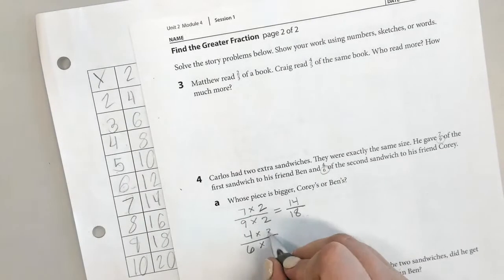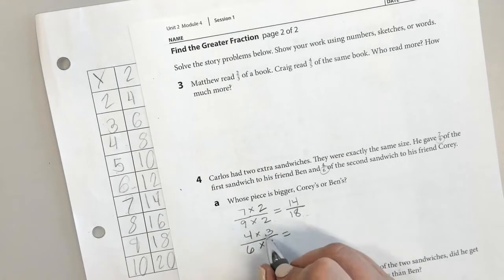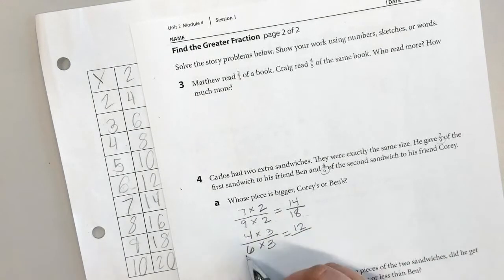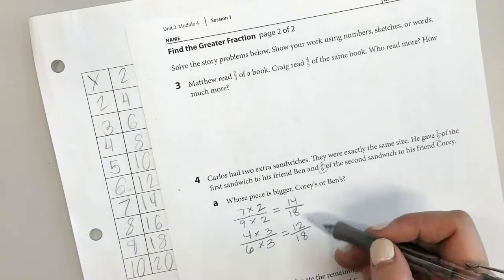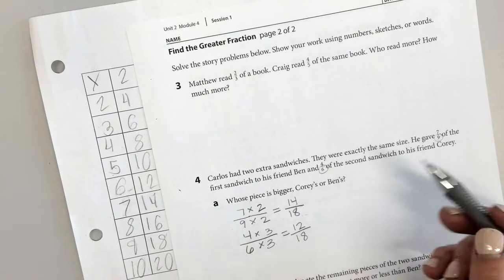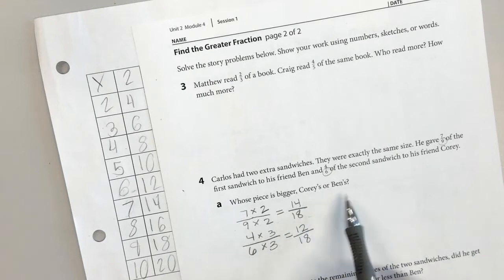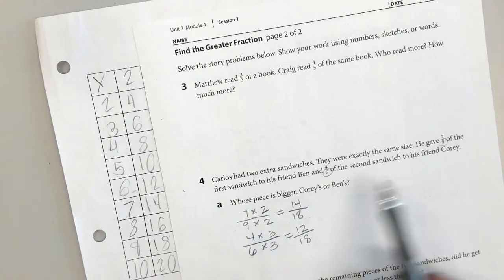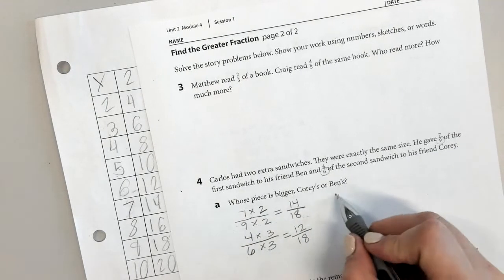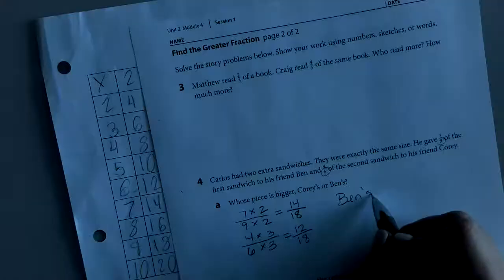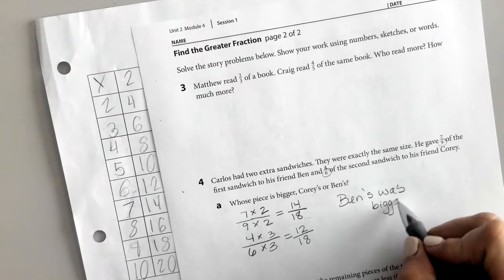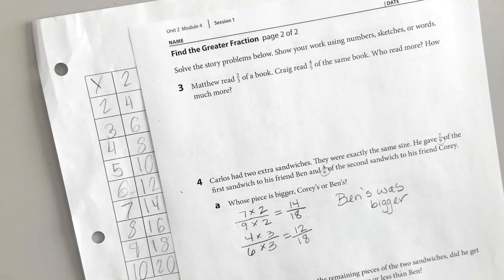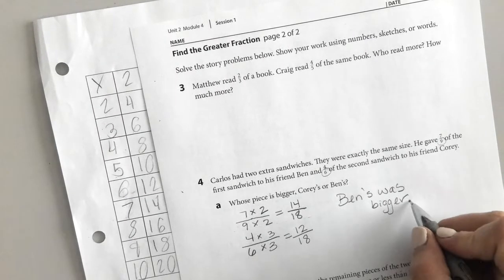So I multiply both of these by 3. 4 times 3 is 12. 6 times 3 is 18. Now I have 18ths. Whose piece is bigger, Corey's or Ben's? The one that was 7/9 is bigger, so Ben's was bigger. Okay, it doesn't ask me how much bigger right now, so Ben's was bigger is enough information.